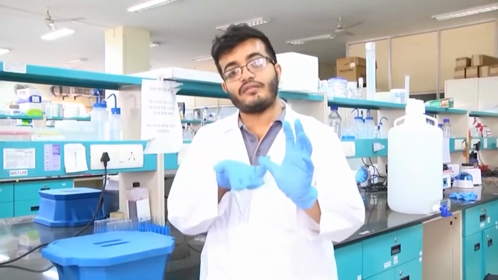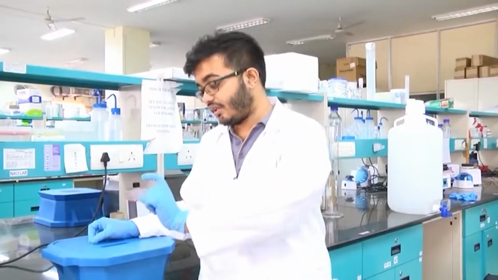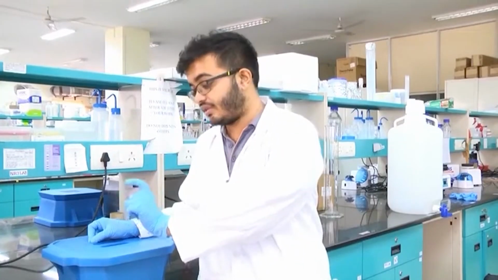Because of this heat shock, the cell wall of the bacteria cracks open. There are slight fissures and cracks, and the DNA that is coated on the surface of the bacteria gets internalized. Immediately after the heat shock, we put them in ice again. We put the vial containing the DNA and bacterial cells, the competent cells, in ice.